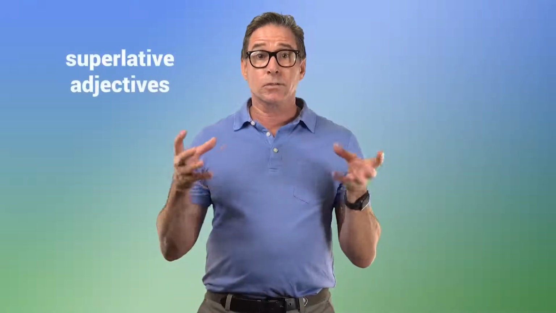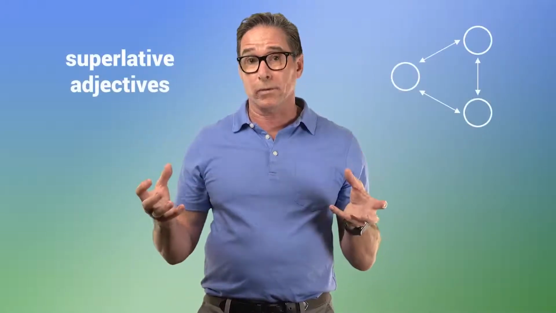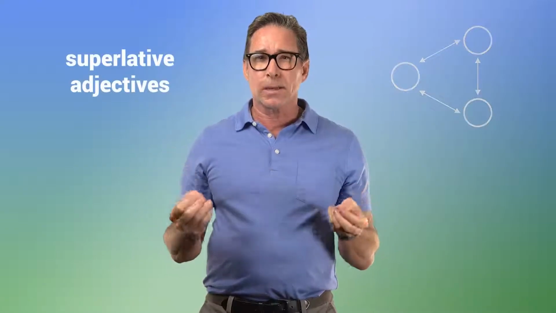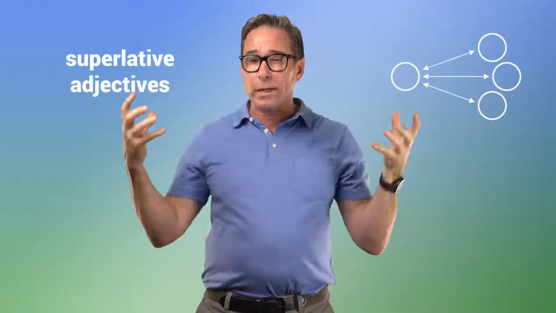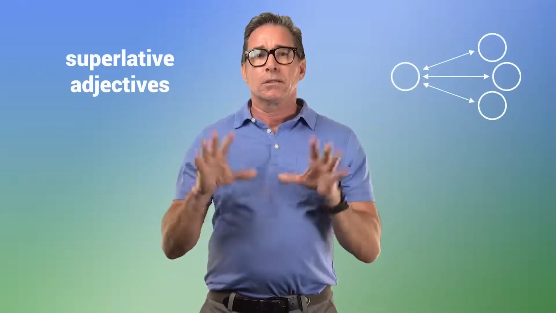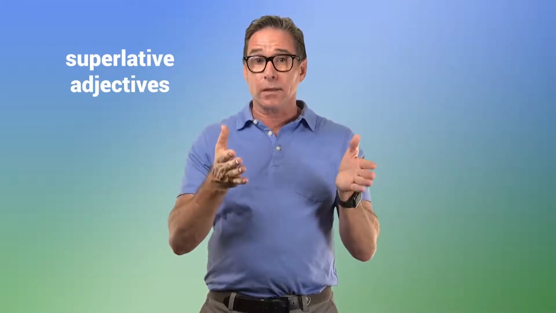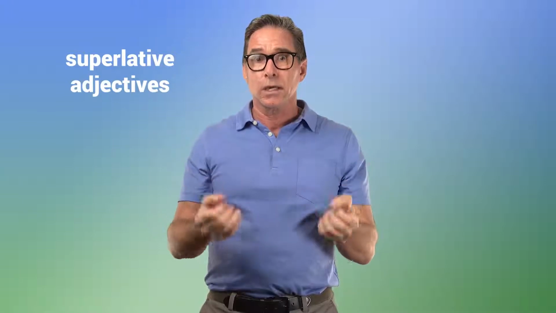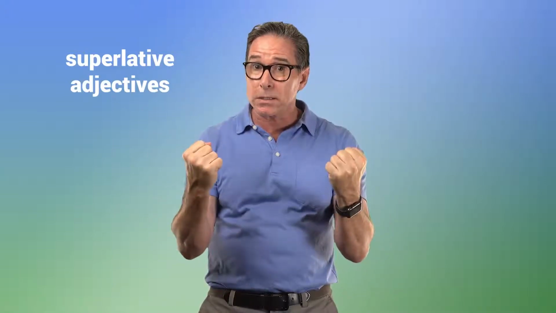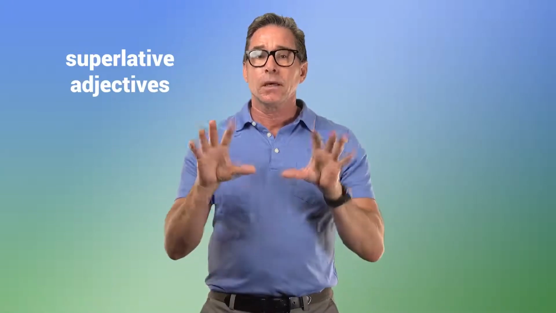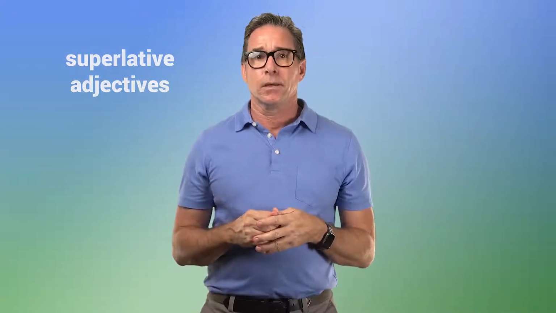Superlative adjectives are used to compare three or more nouns. They are also used to compare one thing against the rest of a group. Superlative adjectives are important because they help the speaker or writer to describe thoughts or ideas using the strongest possible word choices. Here are some examples.